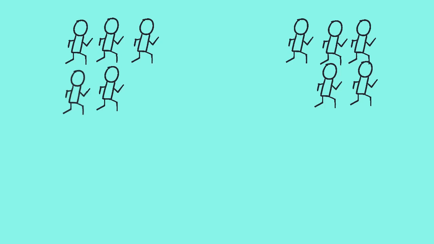We have 10 children divided into 2 groups, which equals 5 children in each group.